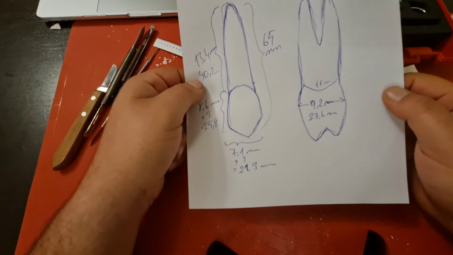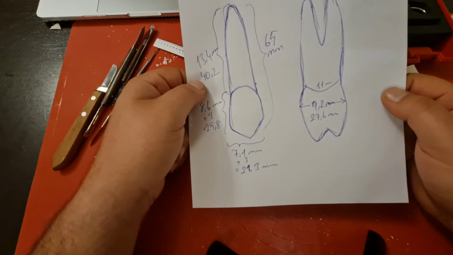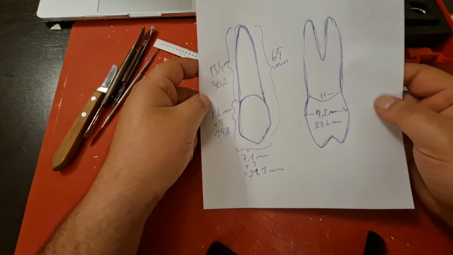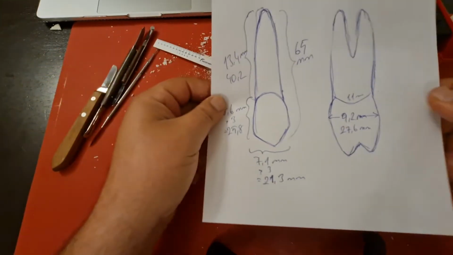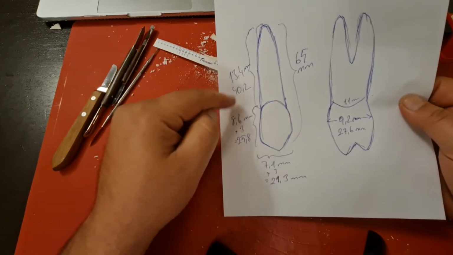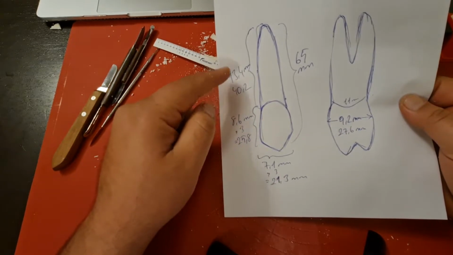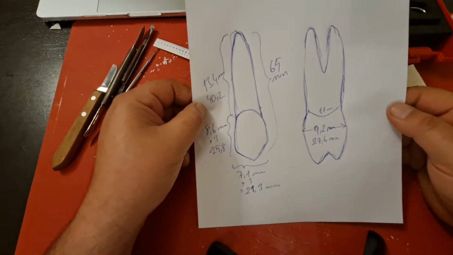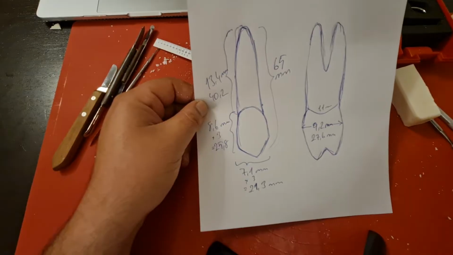It is 9.2 millimeters, and you can see here the 3 times bigger dimensions. When we multiply the dimensions by 3, these are the results, as you can see here.